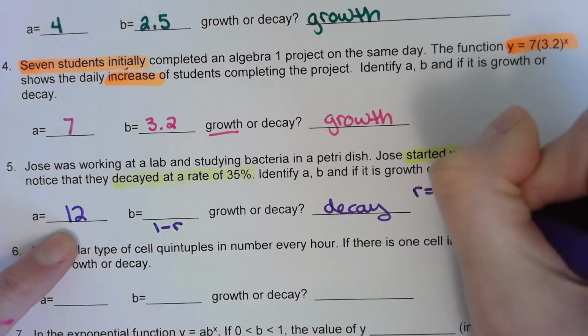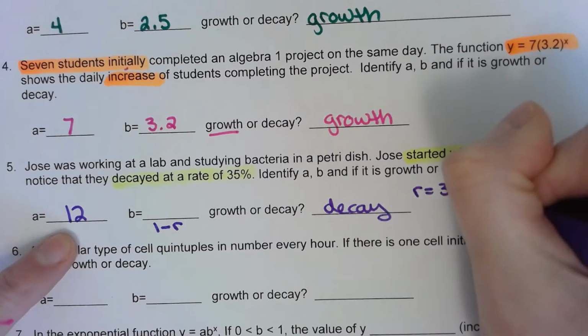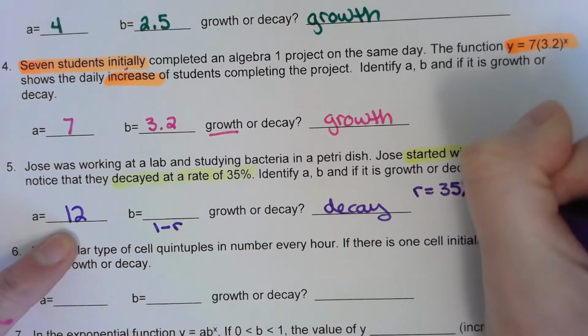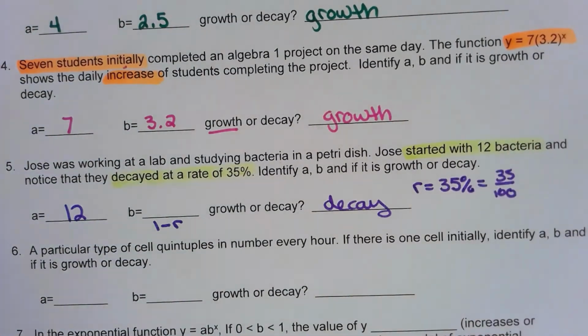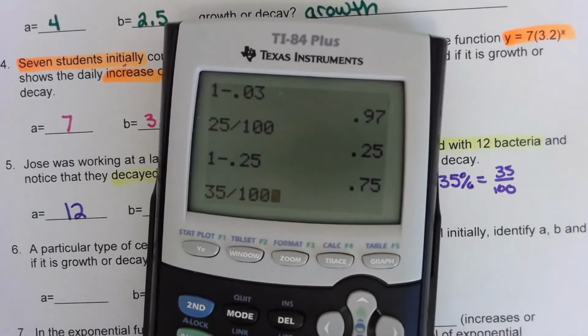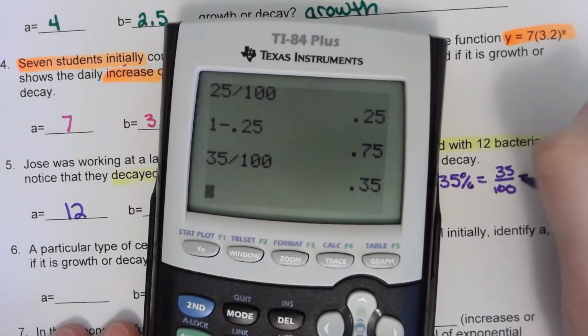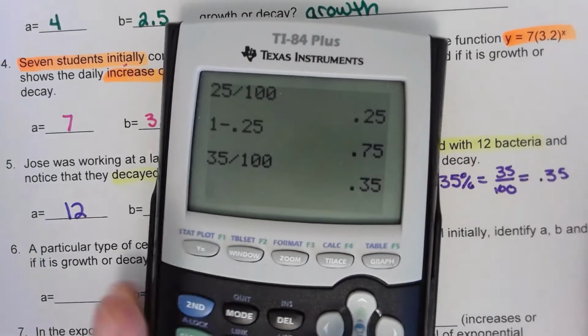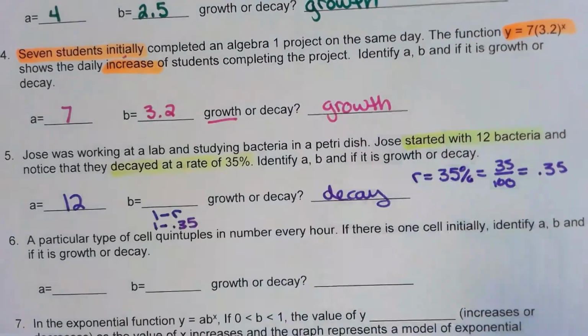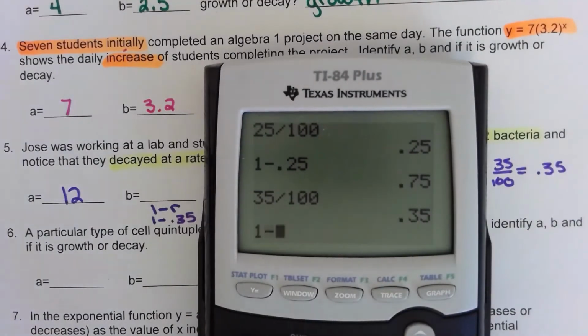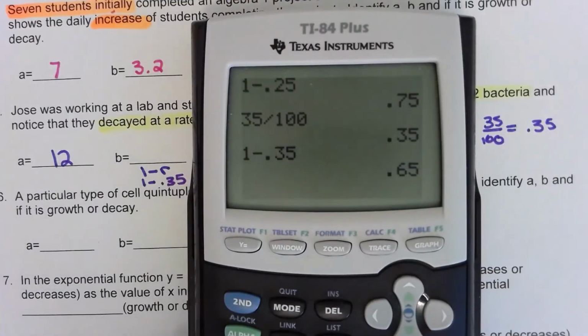And if it's decaying, it is 35%, which is equal to 35 divided by 100, which is going to give us 0.35, just like that. So when I do 1 minus the 0.35 for my rate right there, I get 0.65.